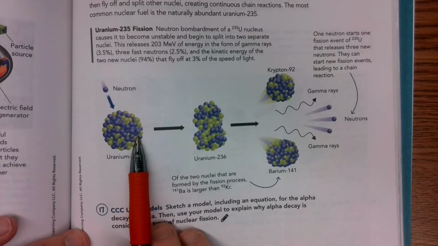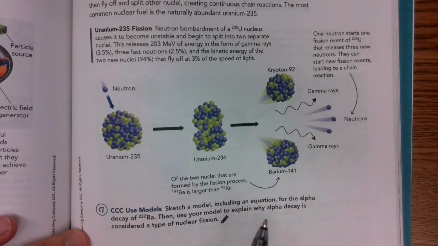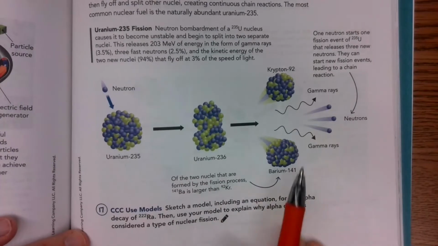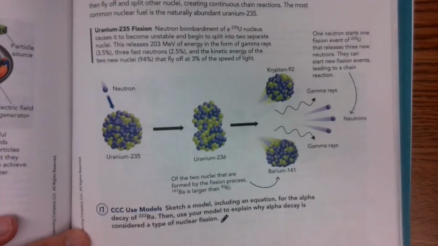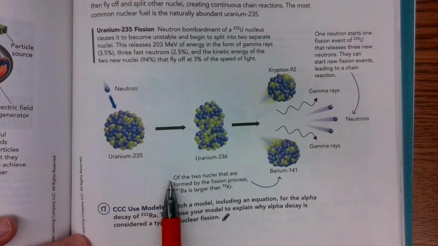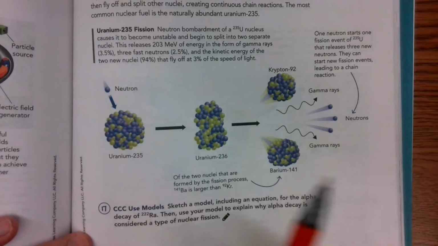While when we create a weapon, we don't care what's happening. It's going to continue to break down and ignite other uranium-235s to split, and it's a chain reaction that happens very quickly.